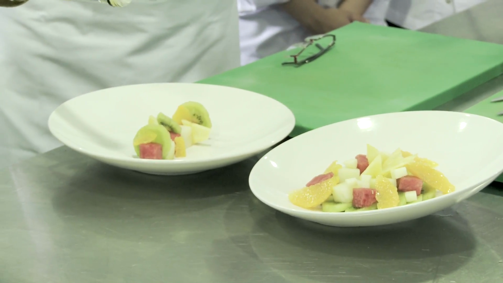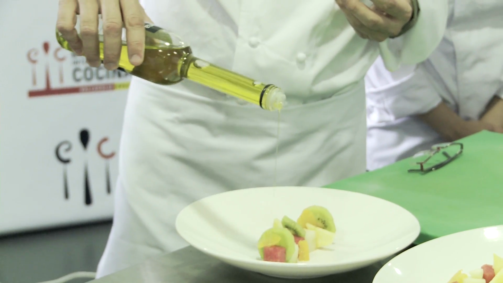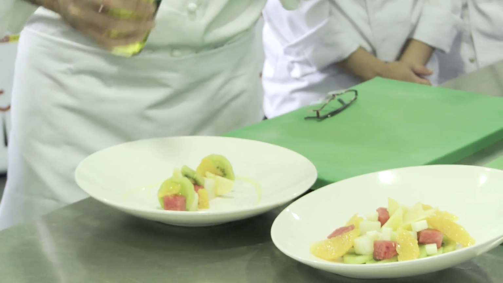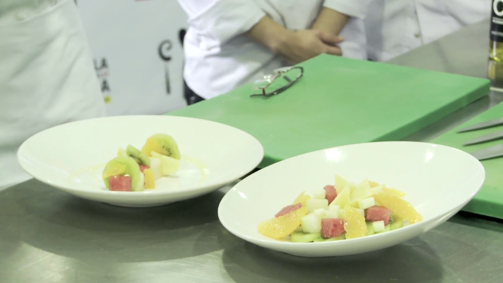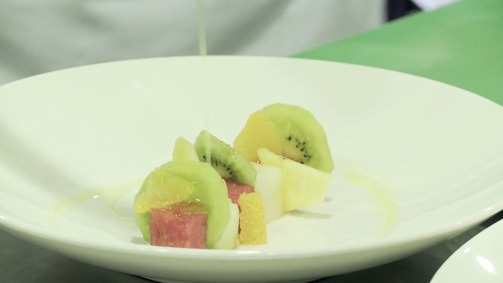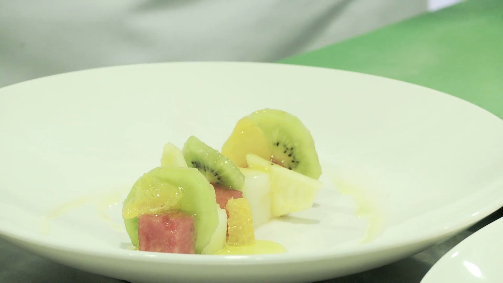So now, for example, this one here, we will drizzle with the arbequina. This is a wonderful presentation. Okay? And now we will do the same one. We need more olive oil here. This is too little. Now it looks nice, okay?